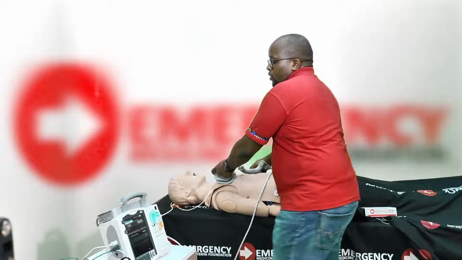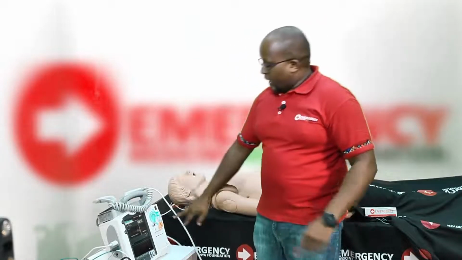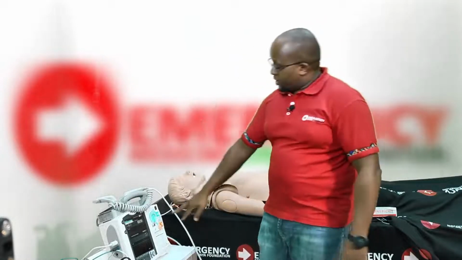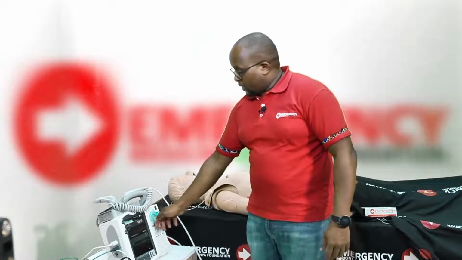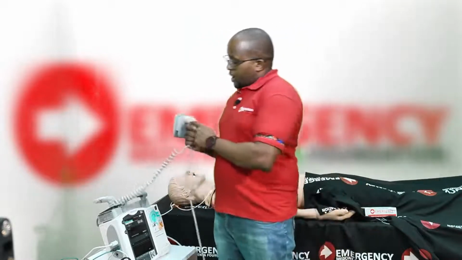Now, there are three steps to defibrillation. Okay, step one, and actually it's labeled step one. Step one is select energy. How many joules am I going to use? For an adult, I'll use 150 joules. Step two is charge. Charge can be done from here, or number two here.